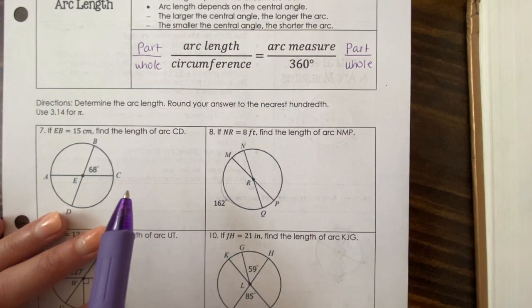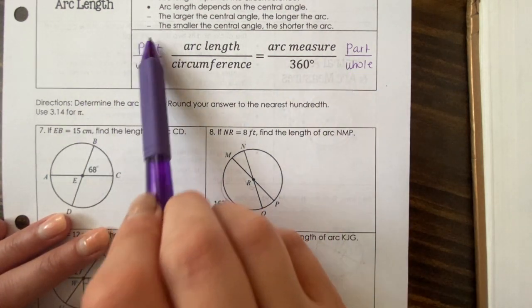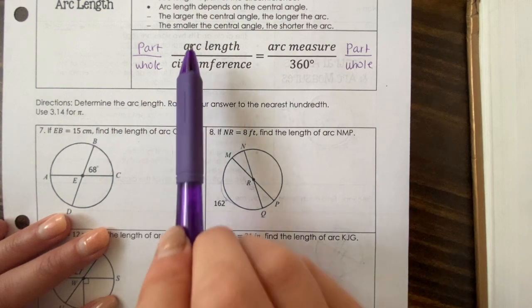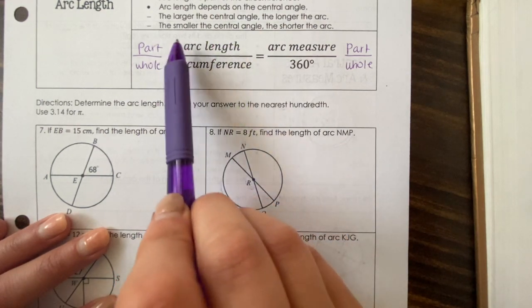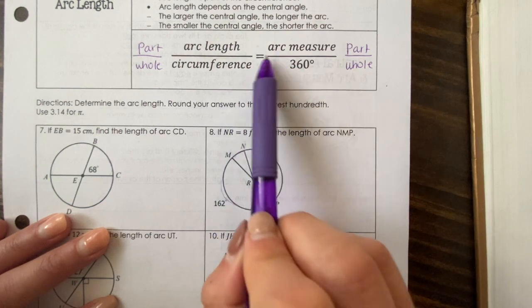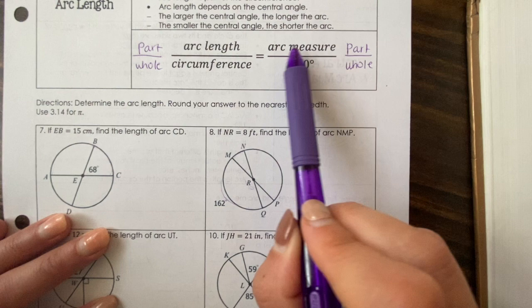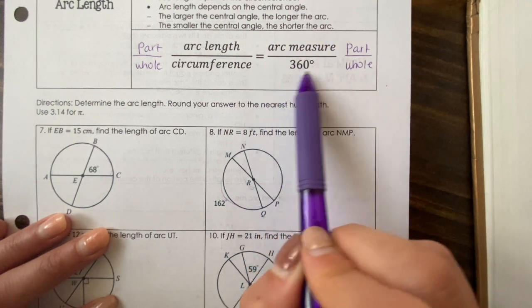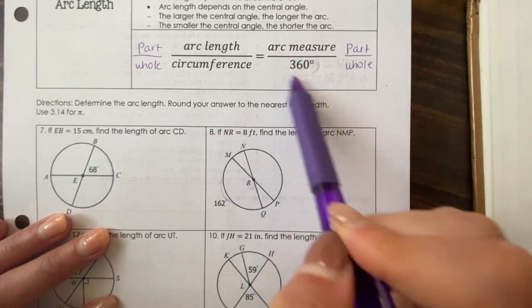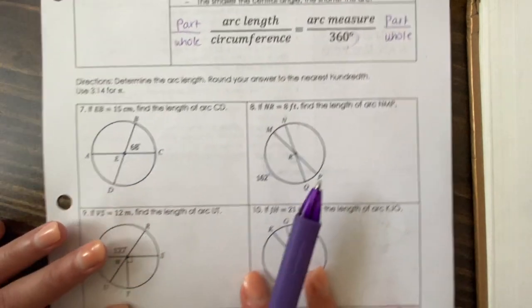So you may have done some of this in 6th grade. We've done proportions this year, but particularly part out of whole. All right, so you're talking about the length of the arc is a part of the entire circumference. And the way you're going to get that is using your central angle measure, or arc measure, and that's going to be out of 360. The reason we get 360 here is because that's the whole circle. So you are going to use this proportion every single time.